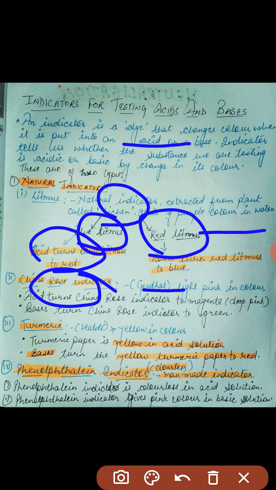With water. So what it does, children, acid turns the China rose indicator to magenta. Initially it is pink in color, we can say light pink, and when it reacts with acid it changes to magenta, which is called deep pink color.